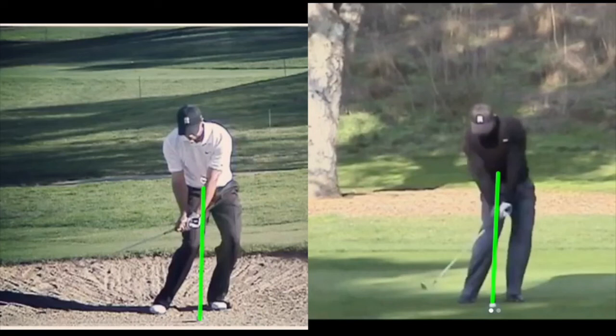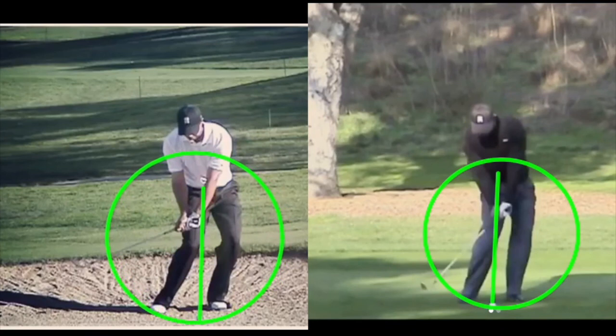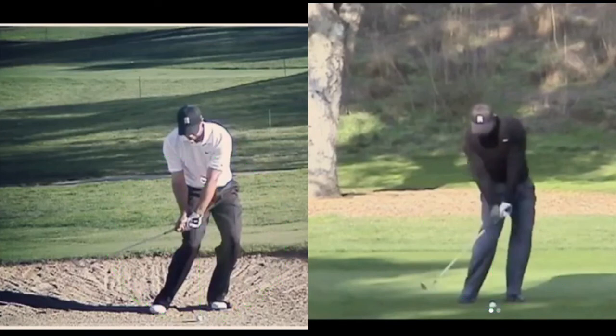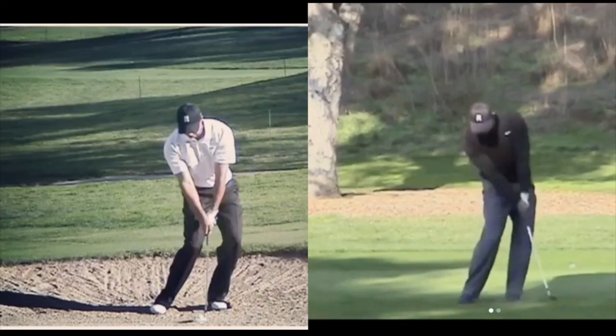So the bottom of his swing circle is going to be more forward with the iron shot, so he's able to use the leading edge of the golf club and take a divot afterwards, whereas the bottom of his golf swing is probably a little bit behind the golf ball with the bunker shot. And that's why the hands are in a different position, and that's why the shaft is in a different position at impact for both golfers.